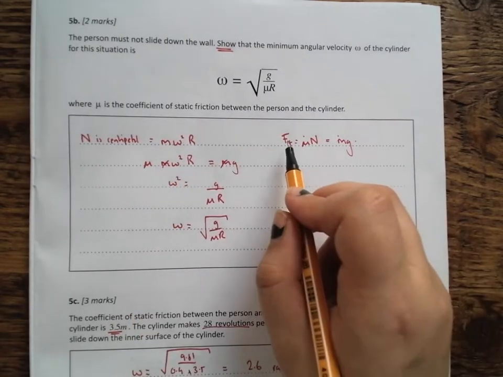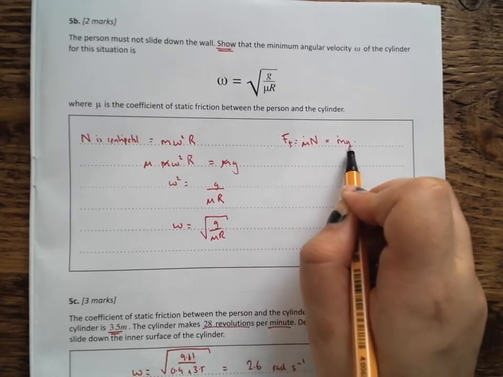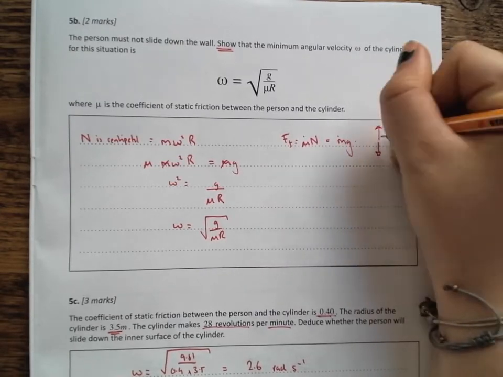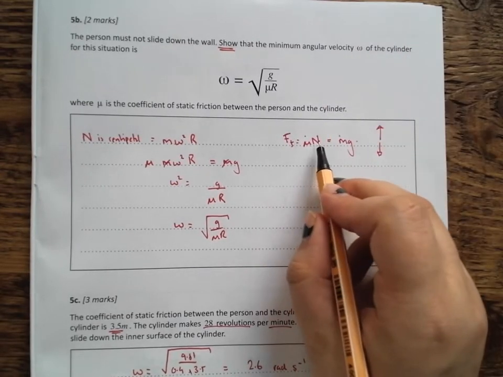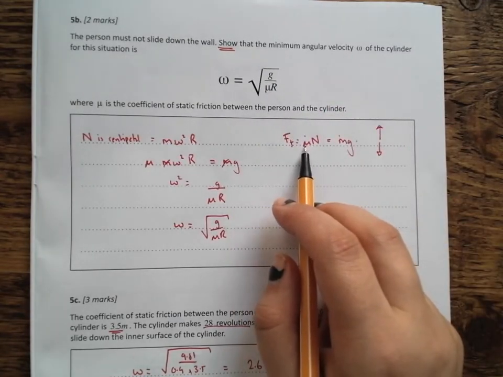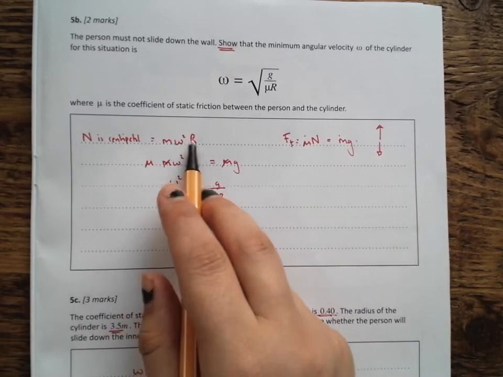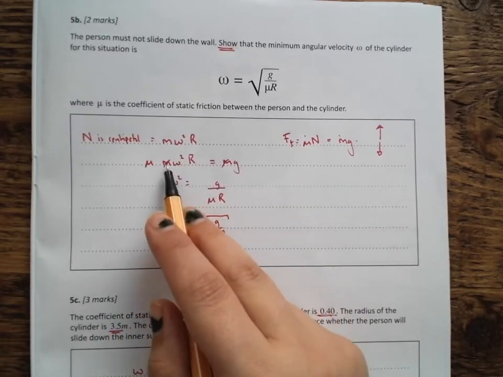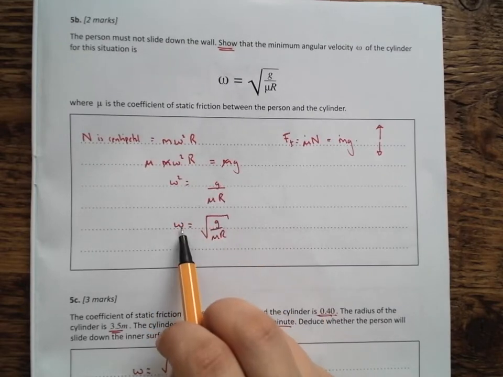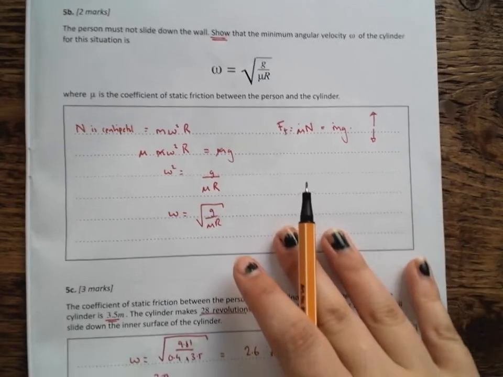At this point, I also remember that friction force is equal to mu N, which is also equal to mg, because remember the friction and the weight were equal, but I can also give my friction in terms of the normal, and that's where we can get that mu coming in there. So in this case, my friction force is mu N, so mu m omega squared r, which is equal to mg. Can cancel my m's out. I get omega squared is equal to g over mu r, so omega is equal to root g over mu r. Okay, so it's a nice little show.